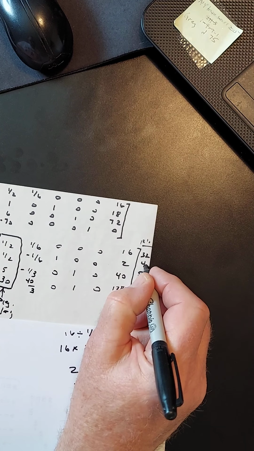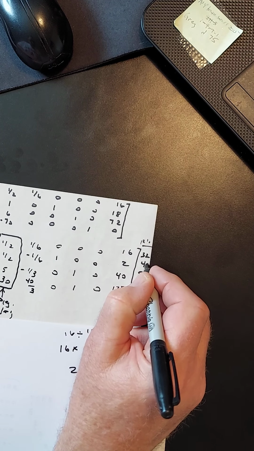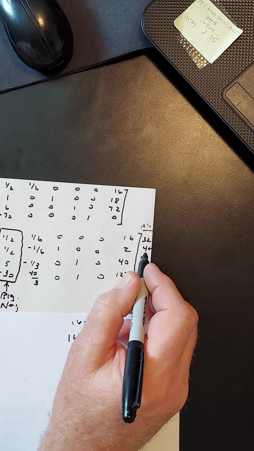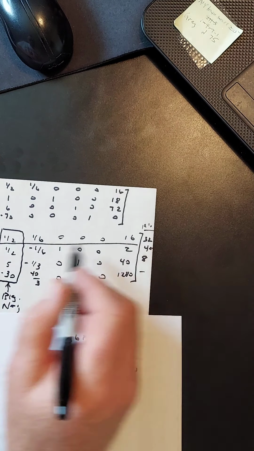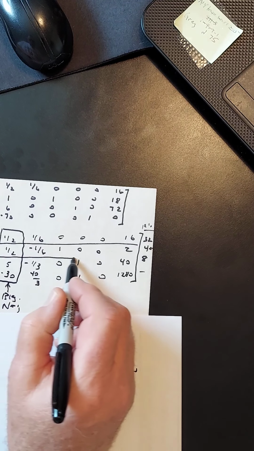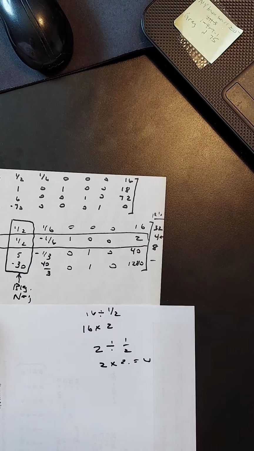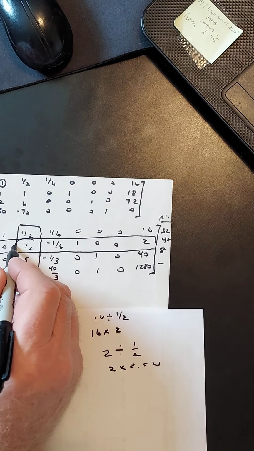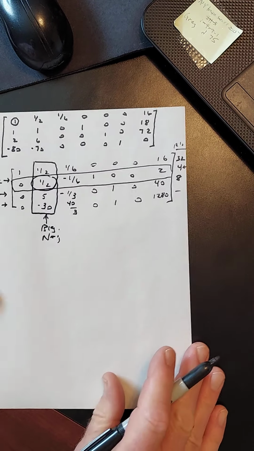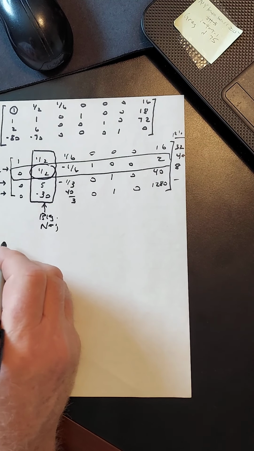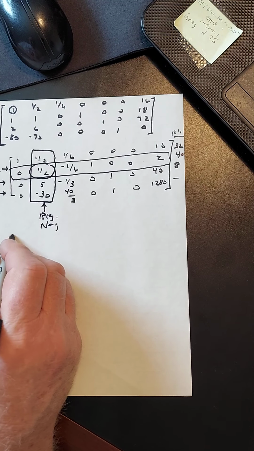So where the 4 is, run out of room there. Where the 4 is, that's your smallest positive. So that tells you the second row is the pivot row. And in particular, where that 1/2 is, that's going to become my new pivot. Okay, so top row is going to stay the same.